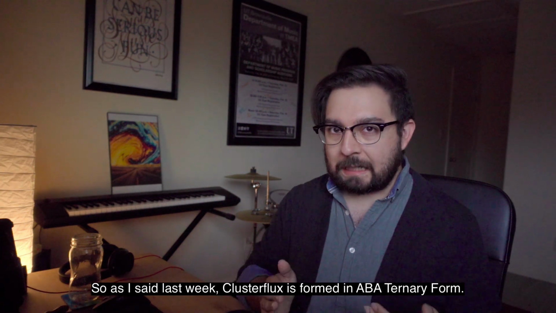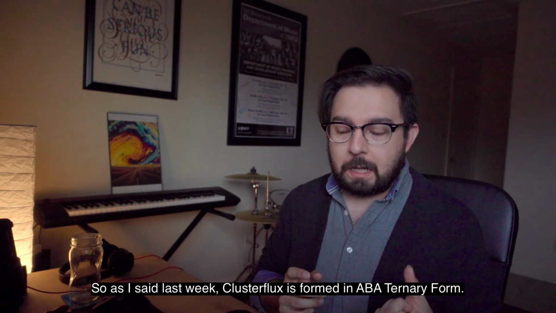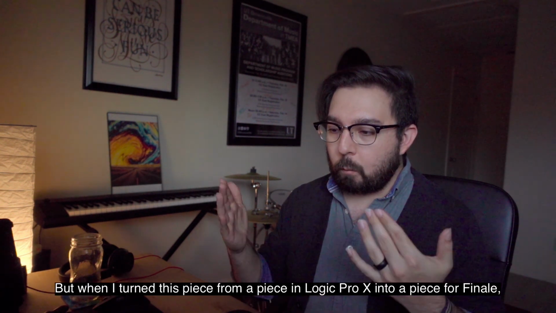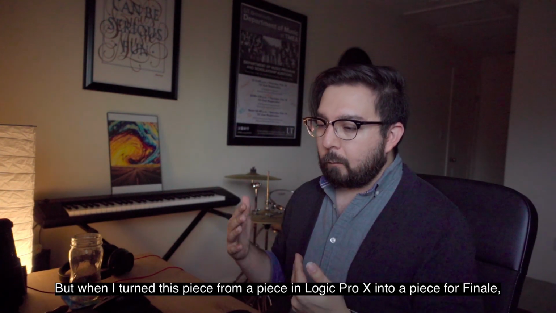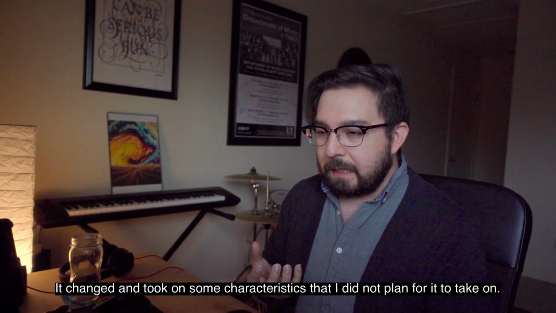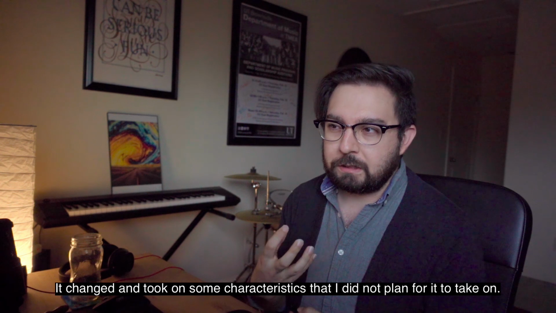So as I said last week, Clusterflux is formed in an ABA ternary form, and it's really simple to understand, really easy to grasp. But when I turned this piece from a piece in Logic Pro 10 into a piece with Finale, it changed and took on some characteristics that I did not plan for it to take on.